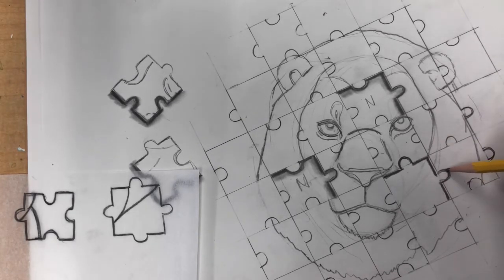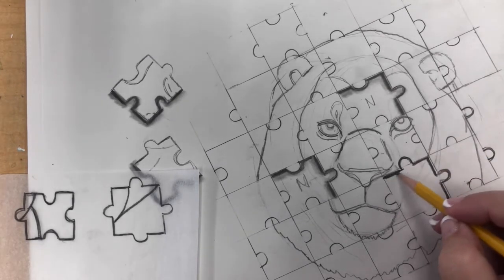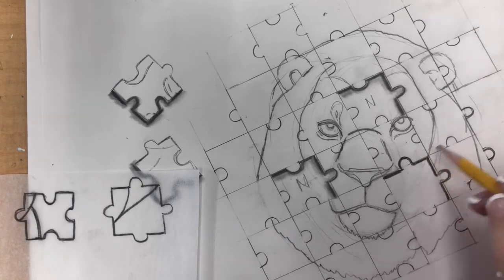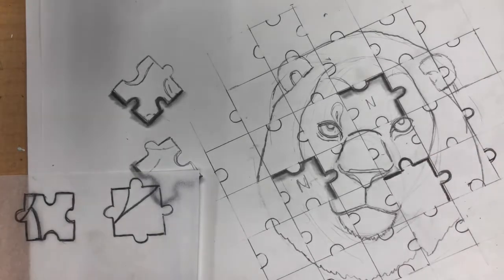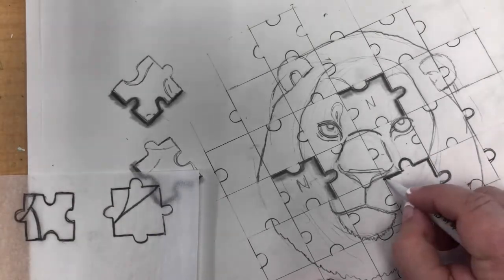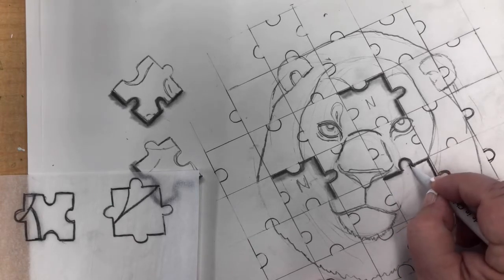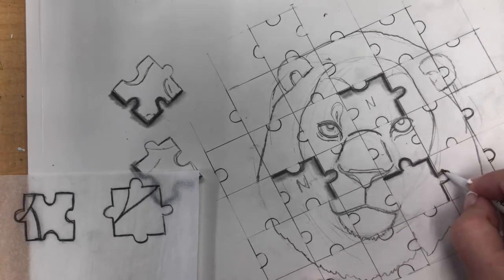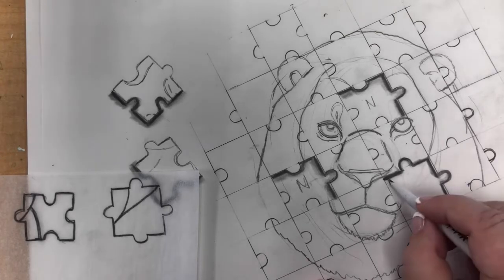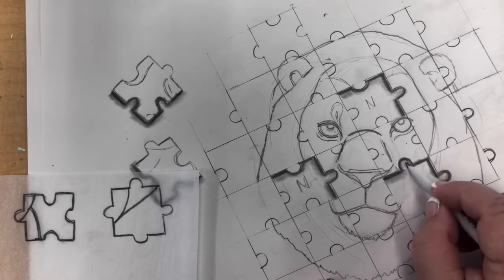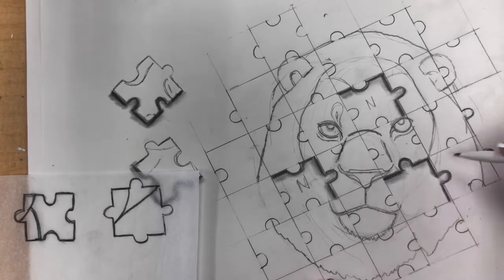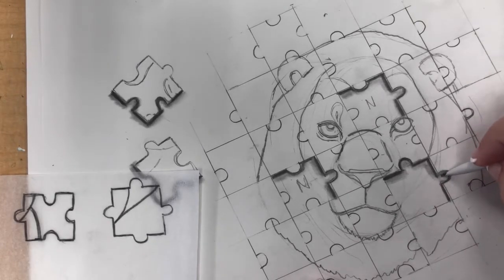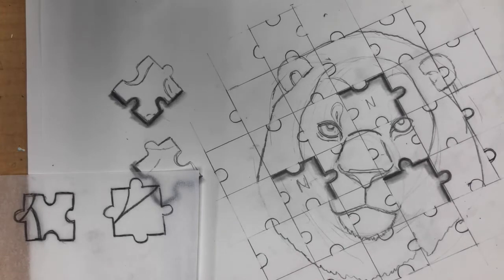Now puzzle pieces aren't very thick, so I'm not going to make this one tremendously deep. I'm going to take my blending tool and I'm going to blend that darker edge. And then I'm going to fuzz it a little bit and create a little bit of a cast shadow, because I want to fool people into thinking there's a little depth to my puzzle.